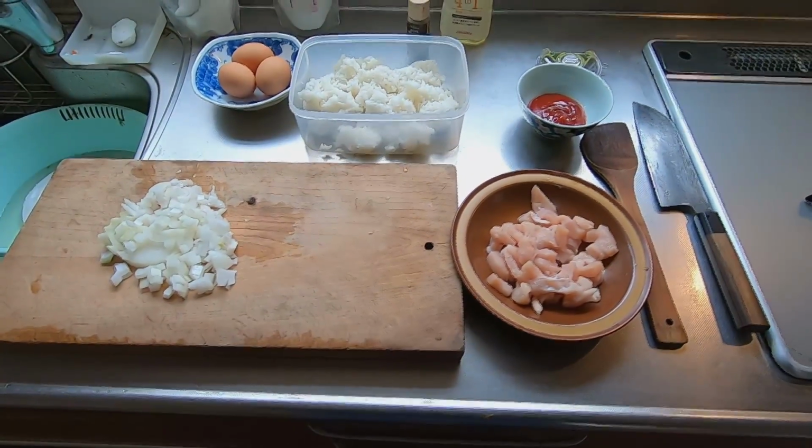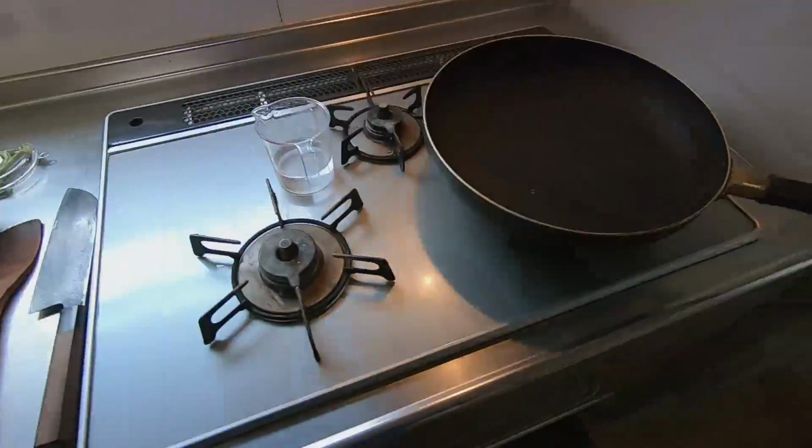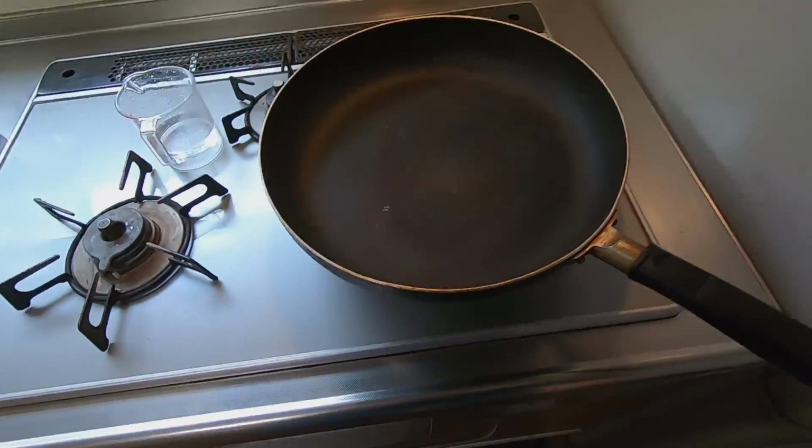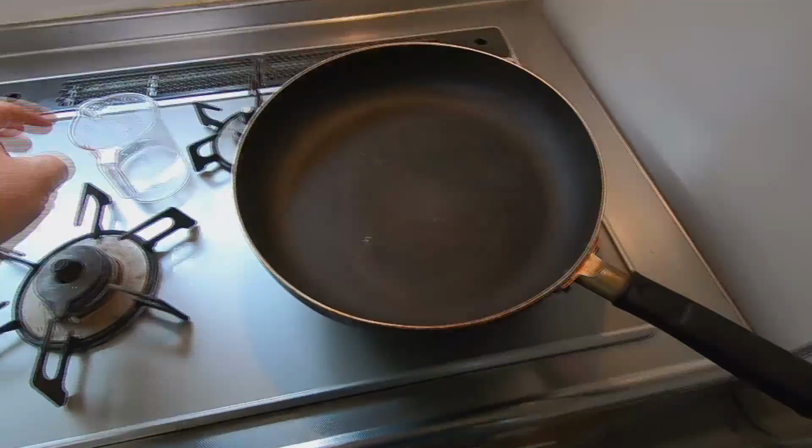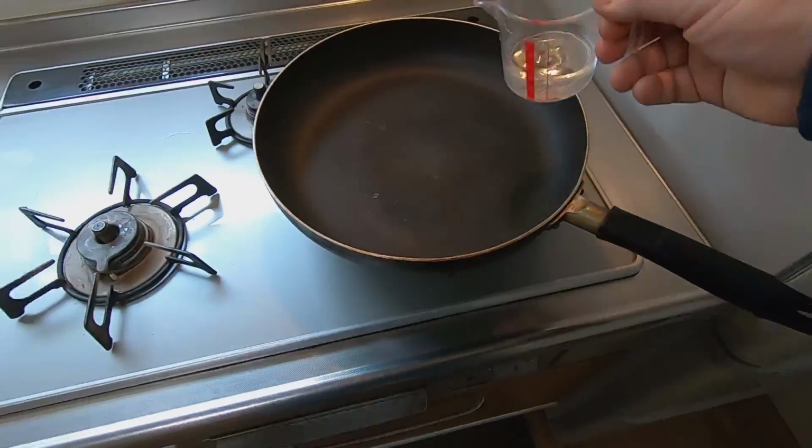I've already chopped the onion, and now I'll turn the heat on under this fry pan. I need to add a small amount of water to prevent any burning.